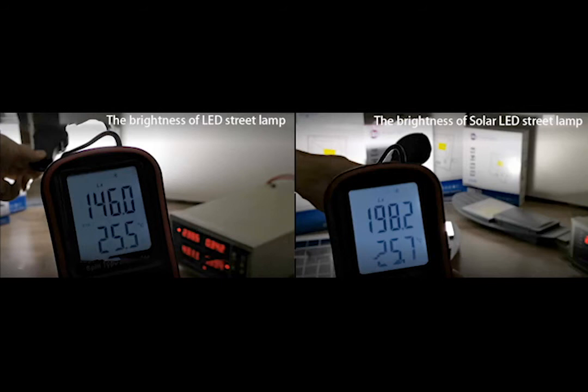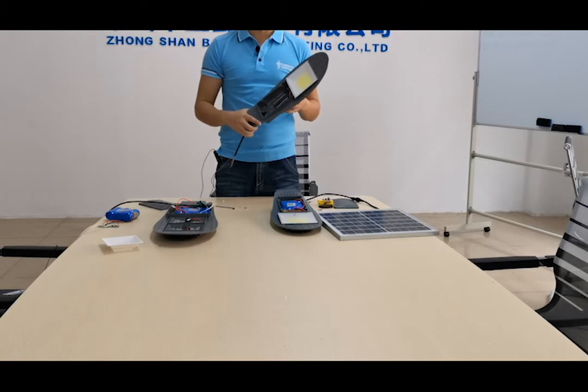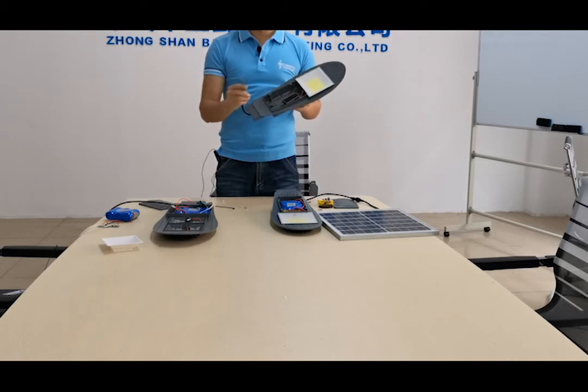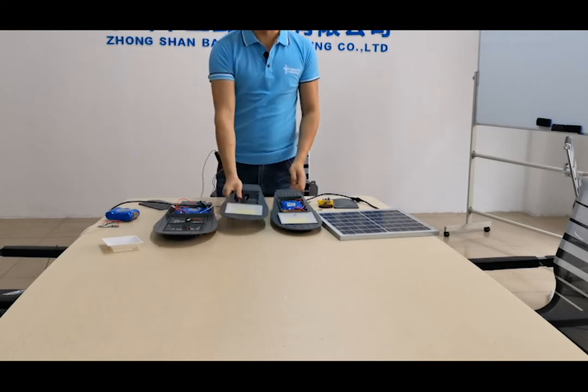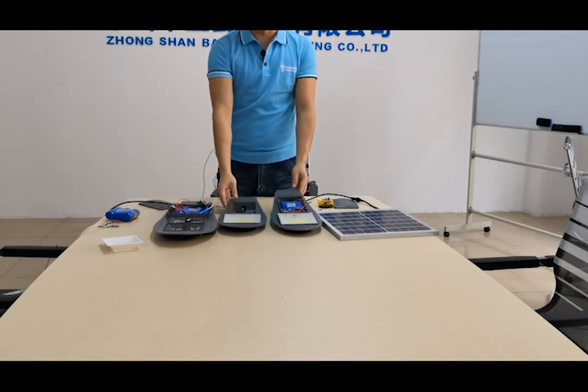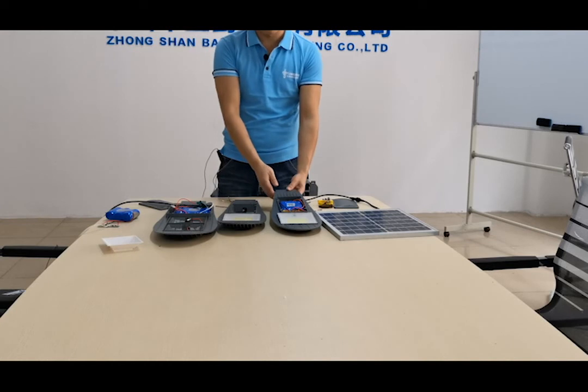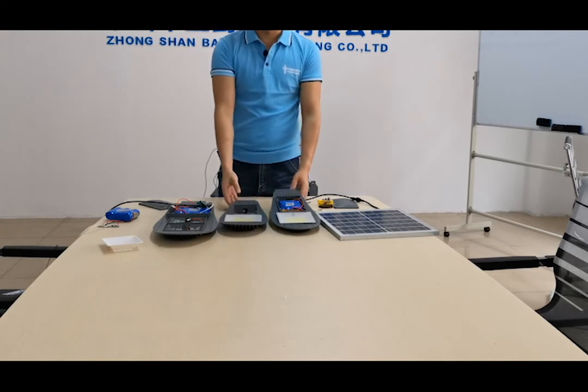Therefore, later, if a manufacturer says the brightness of his solar street lamp can reach the same wattage LED street lamp brightness and can continue to light for 7 days, please don't believe it. I will share this with you today. I hope it will be helpful to you.